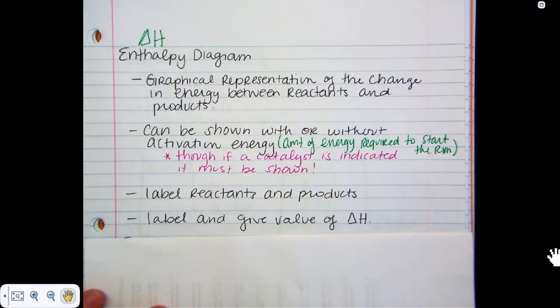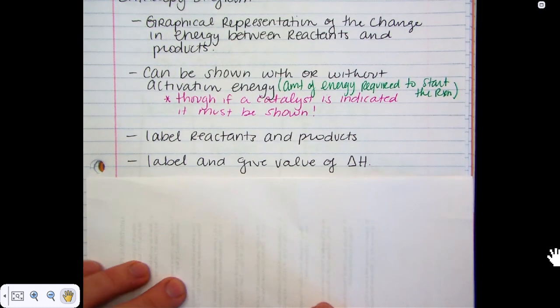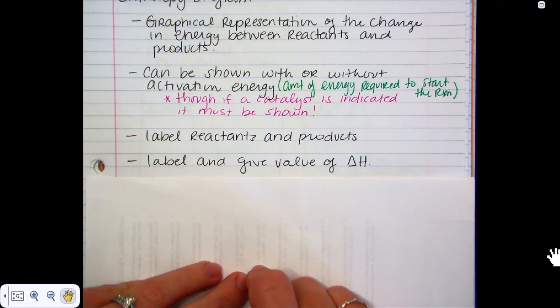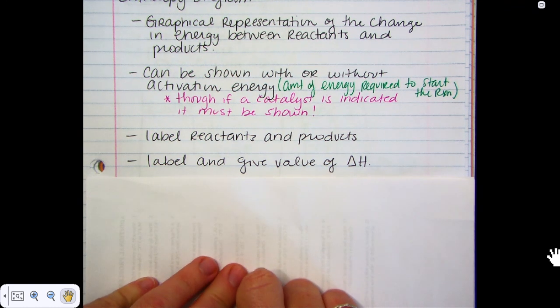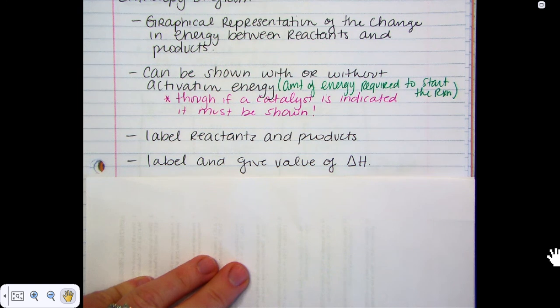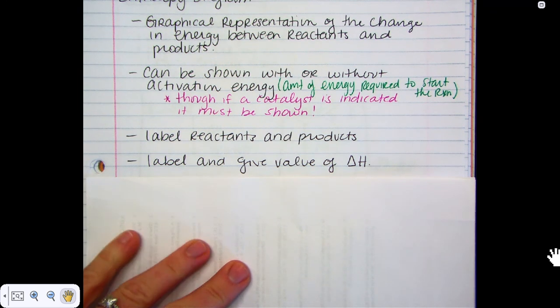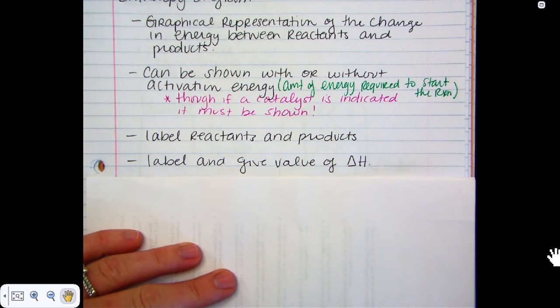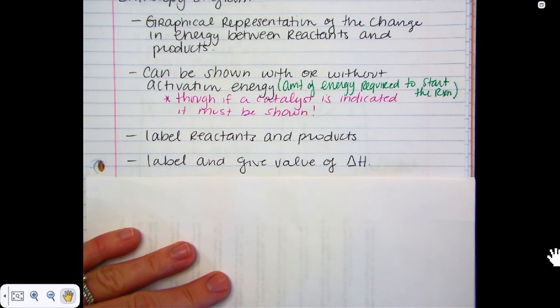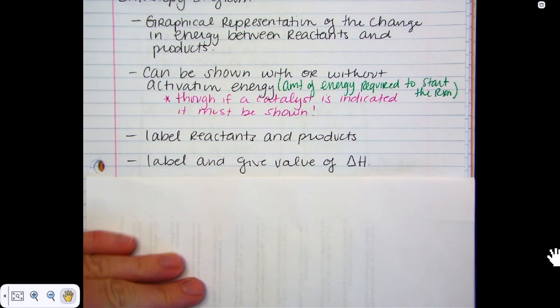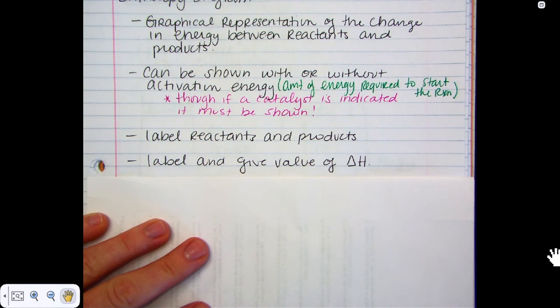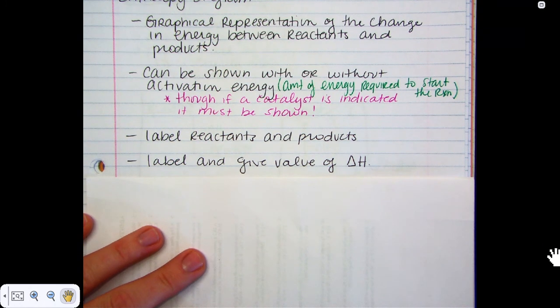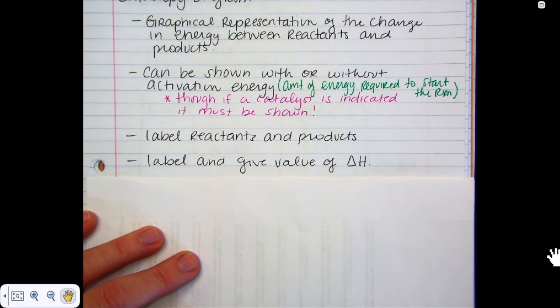So here are things you need to make sure you do when you're drawing an enthalpy diagram. You need to label the reactants and products. If a particular chemical equation is given, then you would label it using the chemical formulas for the reactants and products. If it's just in general, you could just write reactants and products. It depends on the particular question. You should also label and give the value of delta H. If a particular numerical value is given, then you would give that back with its specific sign, whether it's positive for endothermic or negative for exothermic.